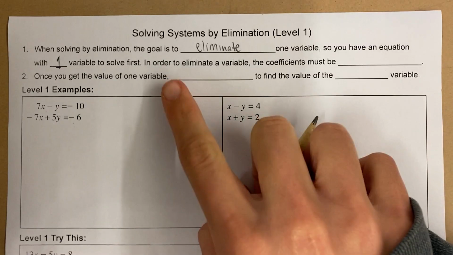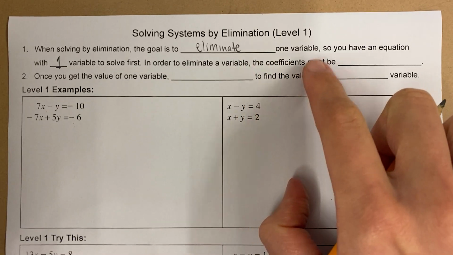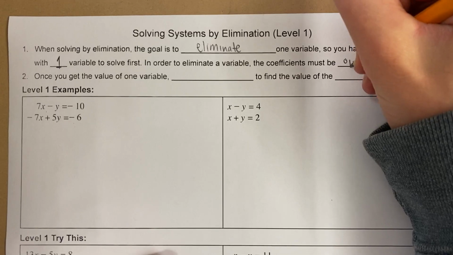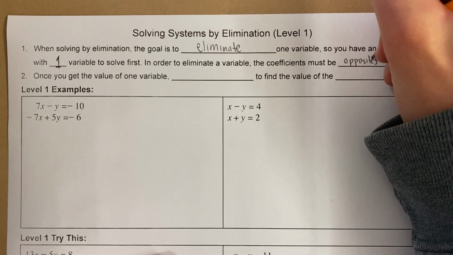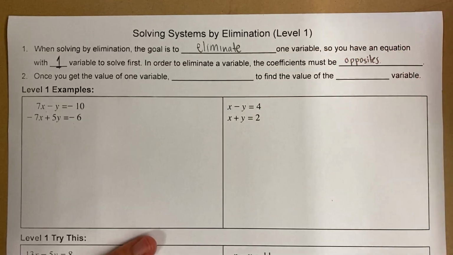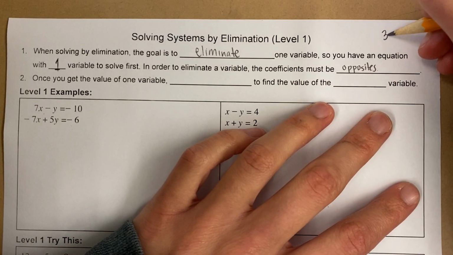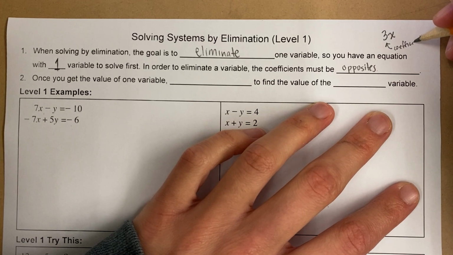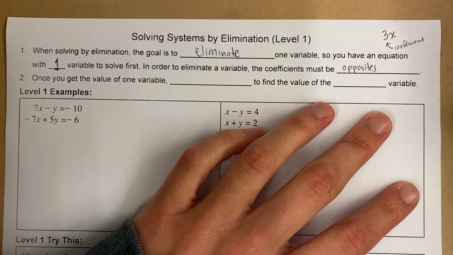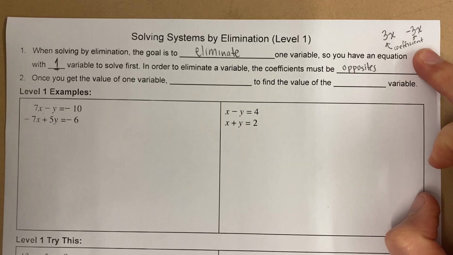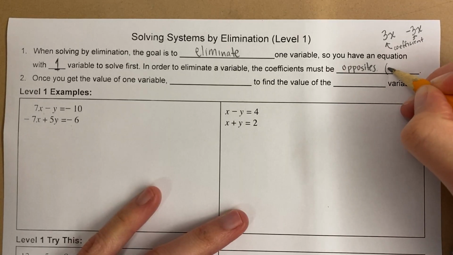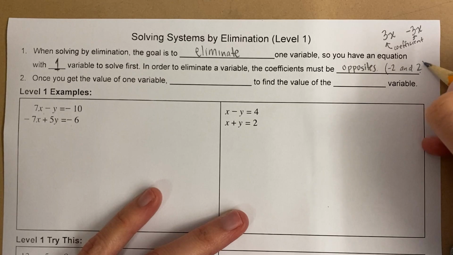just one variable first. Now, in order to eliminate a variable, the coefficients of that variable must be opposites. Okay, they must be opposites. Now, what's a coefficient? The coefficient is the number that's being multiplied by the variable. So like here, the coefficient is 3. This is the coefficient, okay? And sometimes the coefficient is negative. So 3 and negative 3 are opposites. So this would be an example of coefficients that are opposites. Okay, so opposites is like negative 2 and positive 2, like that.